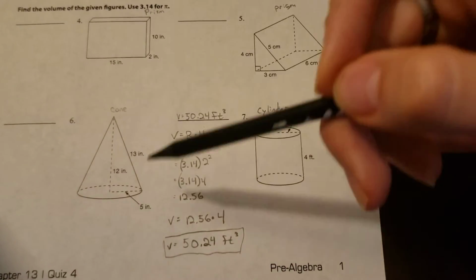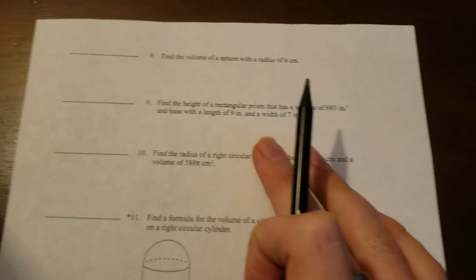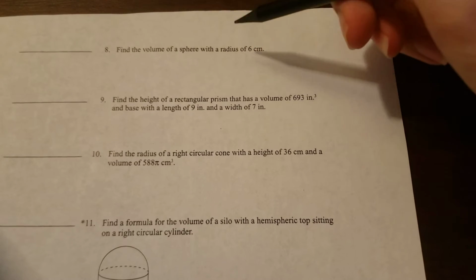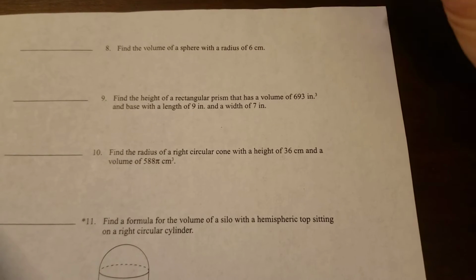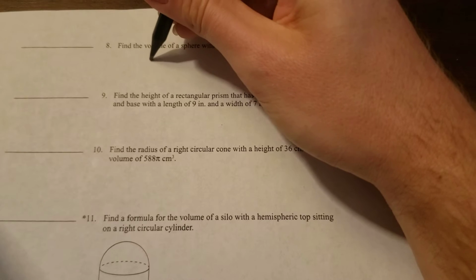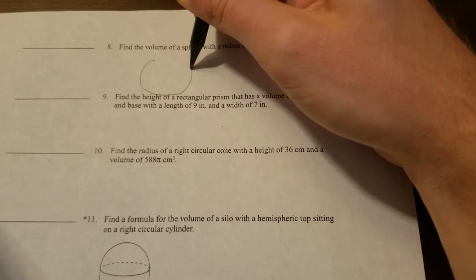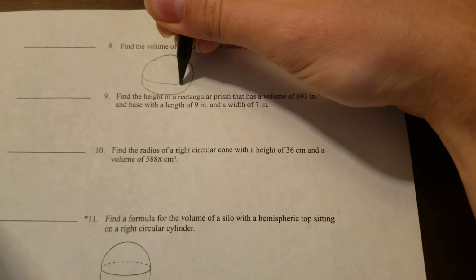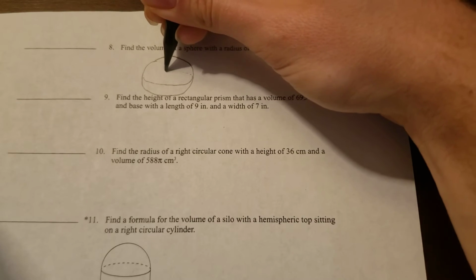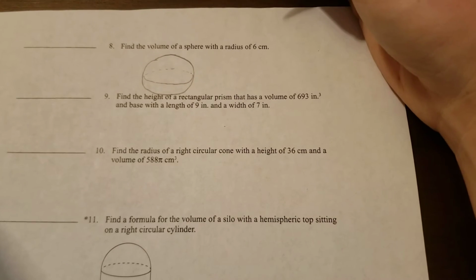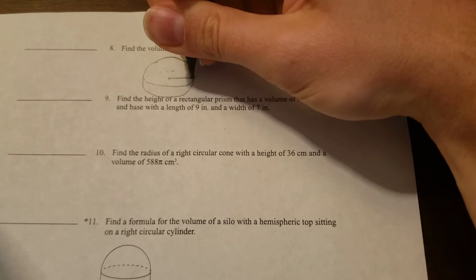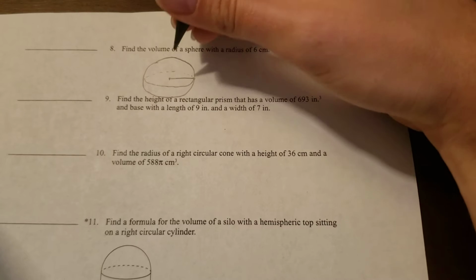Yeah, these are pretty straightforward, pretty basic. Moving on to the back side, these get a little bit tougher because there's no pictures. Okay, but again, this first one, finding the volume of a sphere. So I'm going to draw me a circle with kind of this loop-de-loop in between, indicating that it's a sphere, and it's got a radius of 6 centimeters, that is.